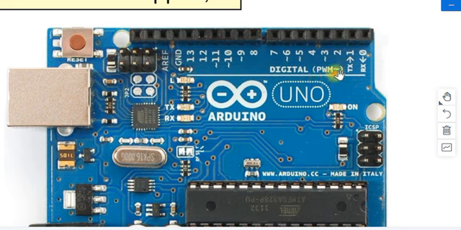Look at this symbol, you can find it on your computer keyboard also, just below the escape key. So this symbol basically indicates the PWM signal. PWM is the pulse width modulation signal.